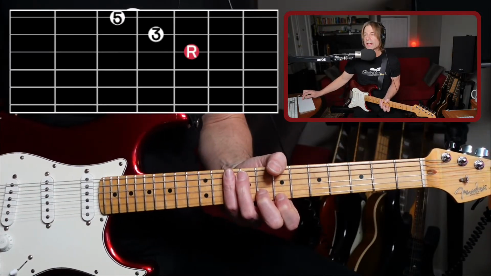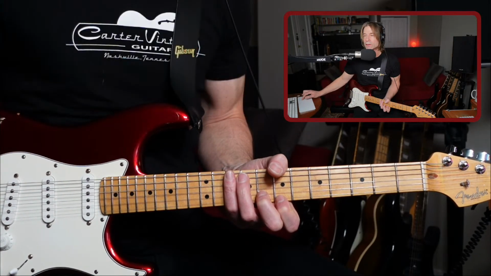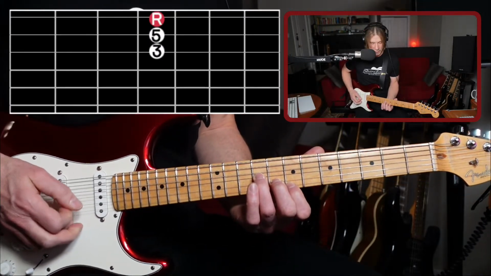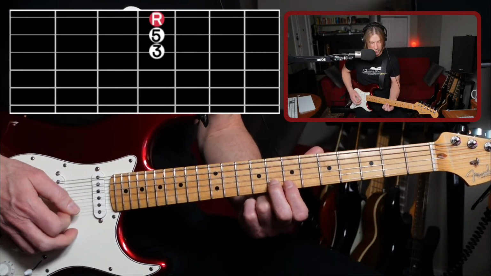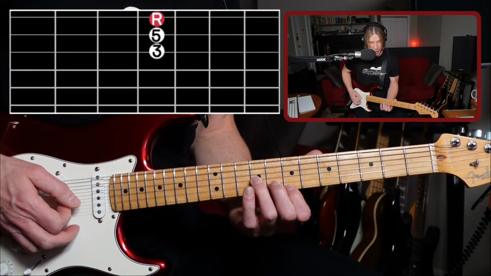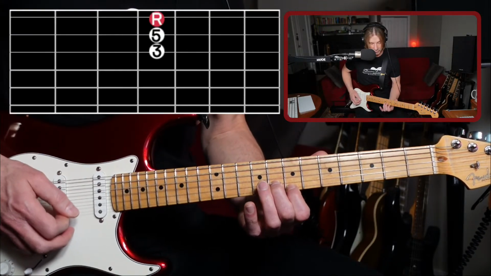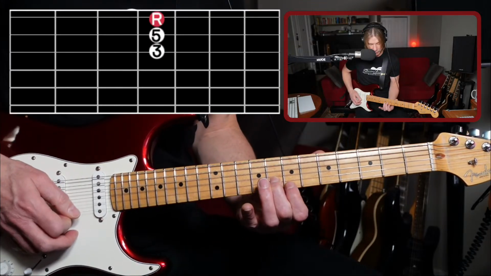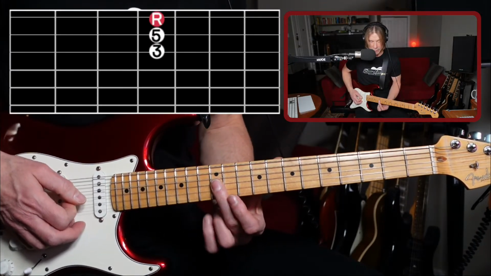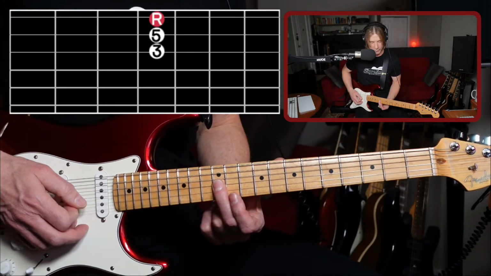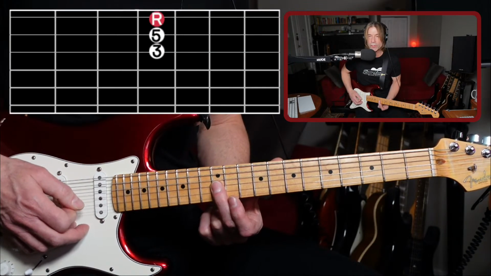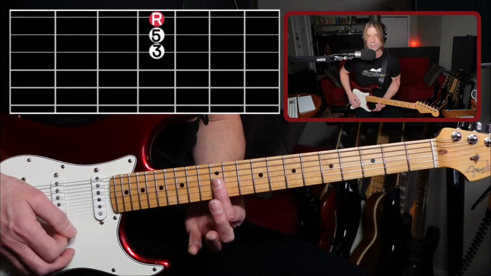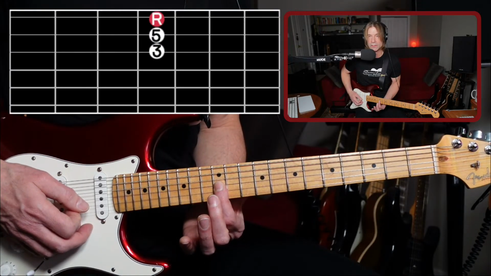Now, if we went to the second inversion of this, we would just move it up. So here's the third, right? And here's the fifth from the previous one. So we moved it up to here. Same notes. Now you have the third on the bottom, just like that graph indicates. Third on the bottom, the fifth, and then the root. So that's a first inversion, because the third's on the bottom now.